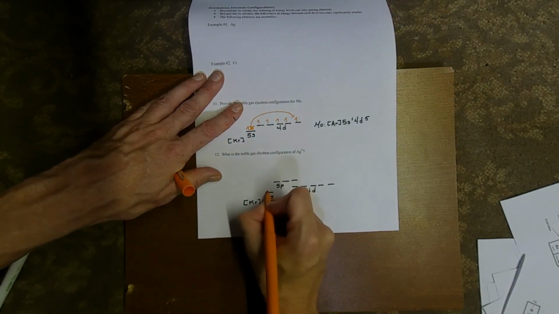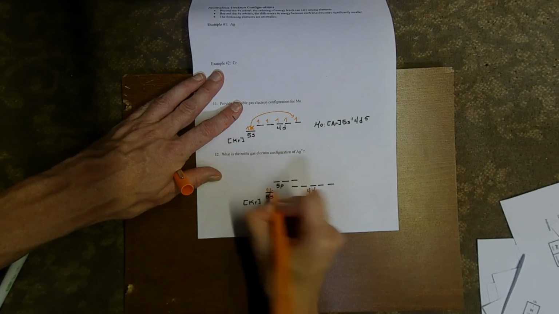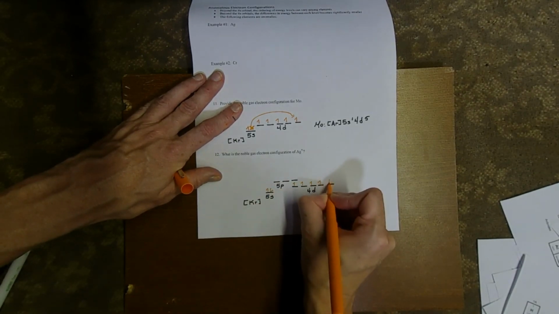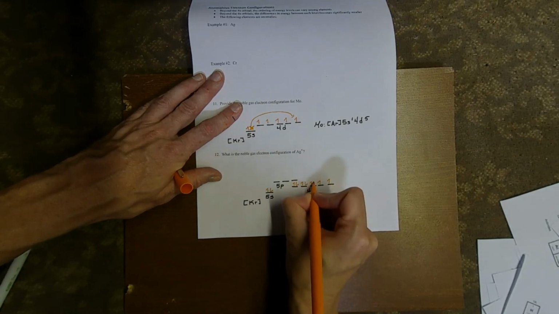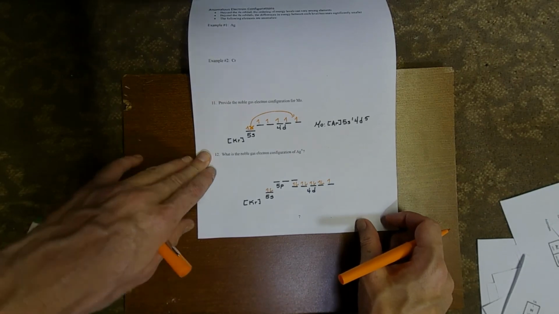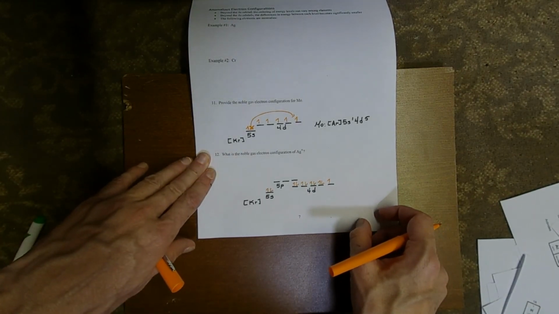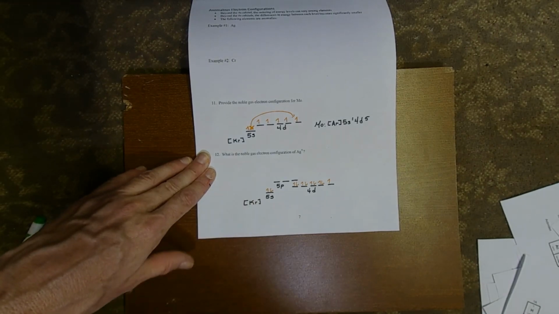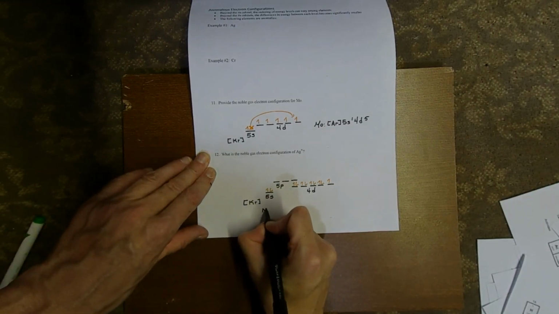Silver, if we didn't know better, we'd do 1, 2, 3, 4, 5, 6, 7, 8, 9, 10, 11. So we think it looks something like that, that it's pretty close to filling out its d subshell, but not quite there. And what I'm drawing right now is for neutral silver.